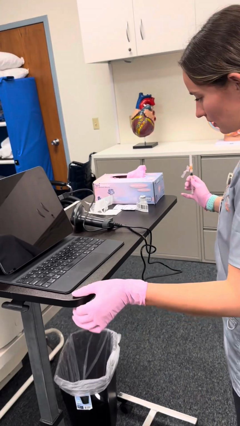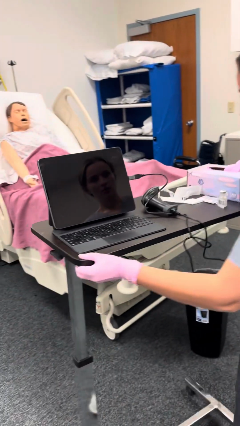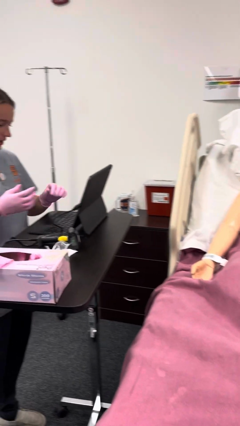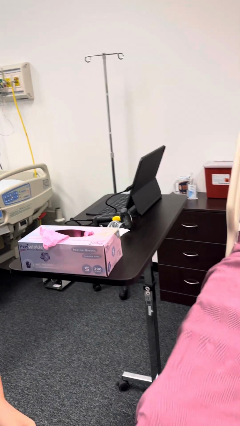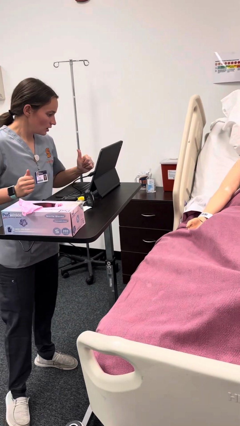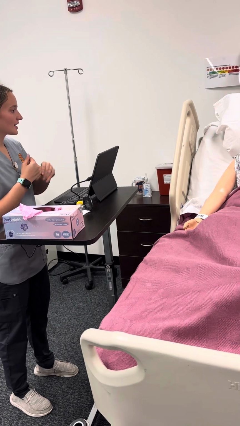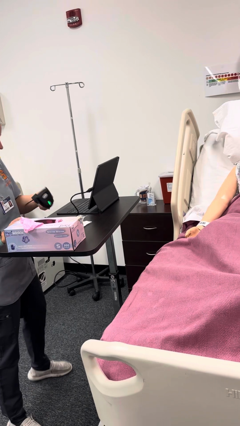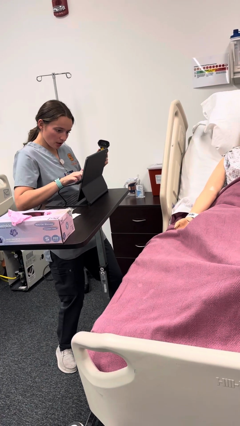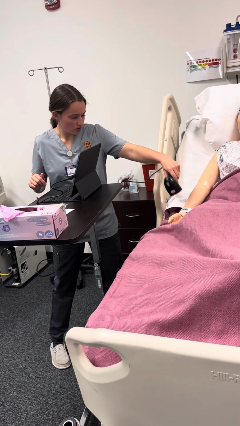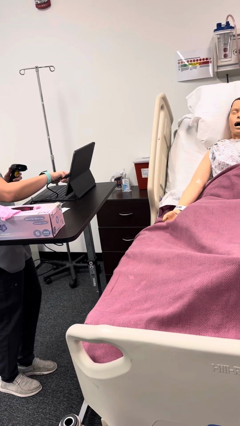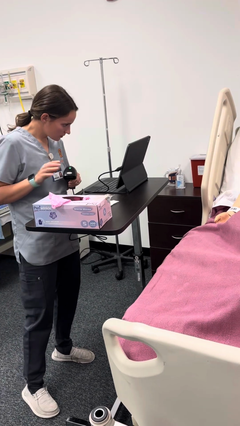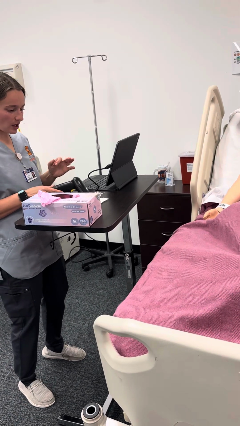Okay, so next I'm gonna come over here. And before giving the medication, Jonah, like I said, we're gonna be giving you that shot right here in your deltoid, okay? I'm just gonna try and scan your patient's barcode. Perfect. Jonah Dinnerman, that's perfect. Right medication, so that's our third check.